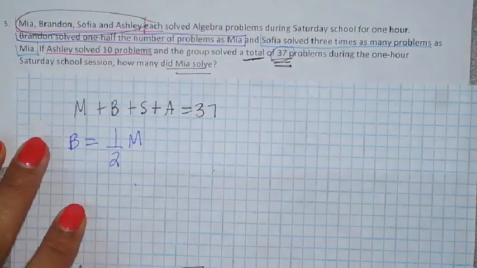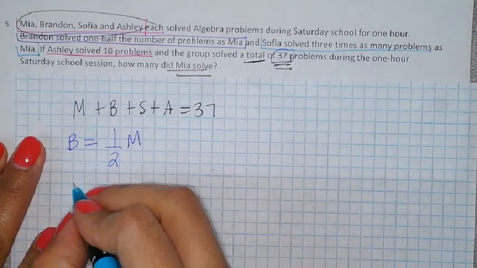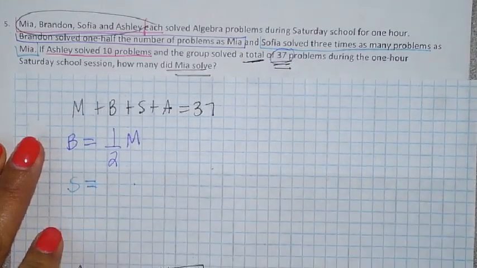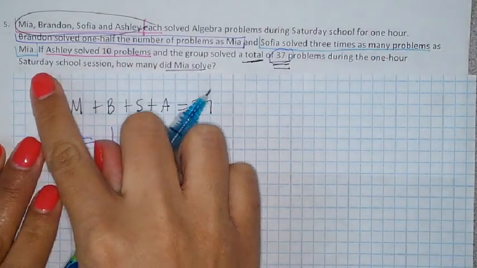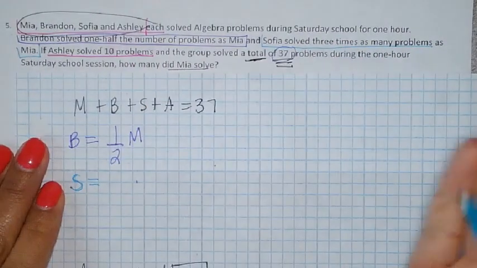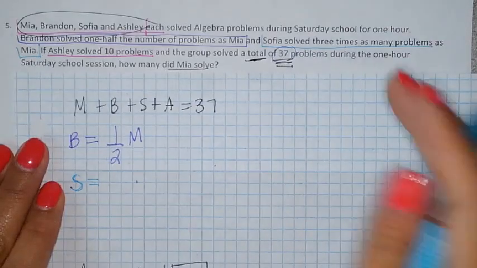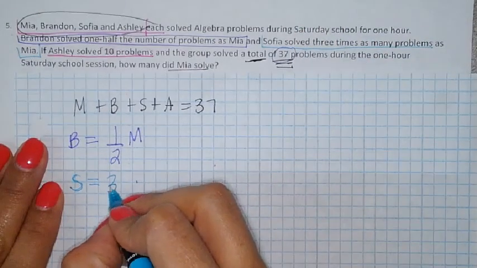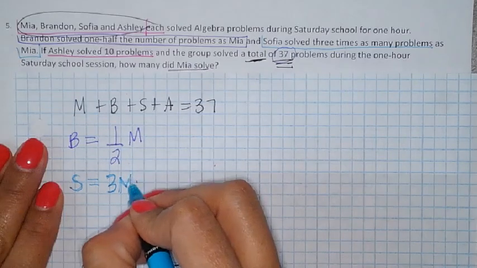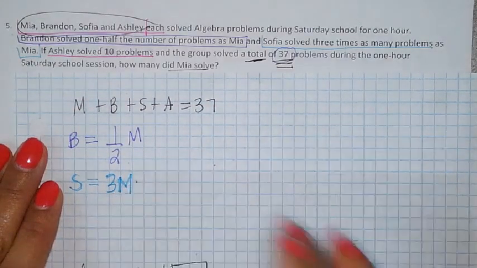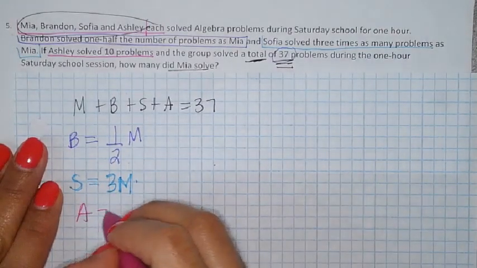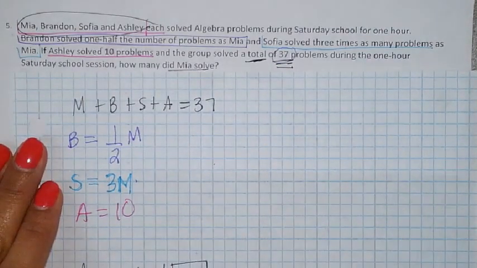Then Sophia solved 3 times as many problems as Mia. So whatever problems Mia solved, Sophia solved 3 times as much. So in other words, times 3. So 3 times Mia. And then Ashley just solved 10 problems. So Ashley, 10. We already know what Ashley did.